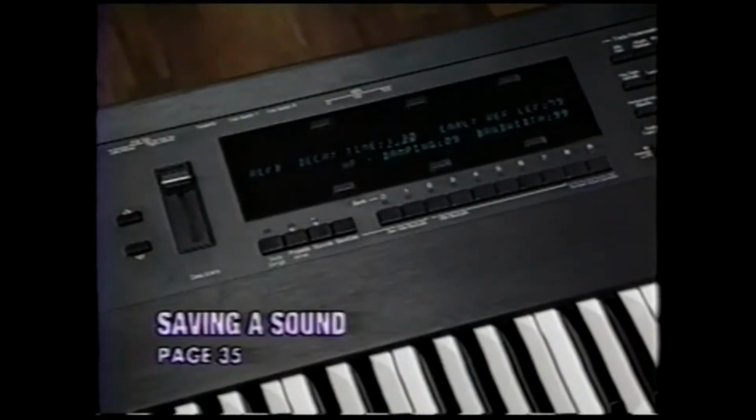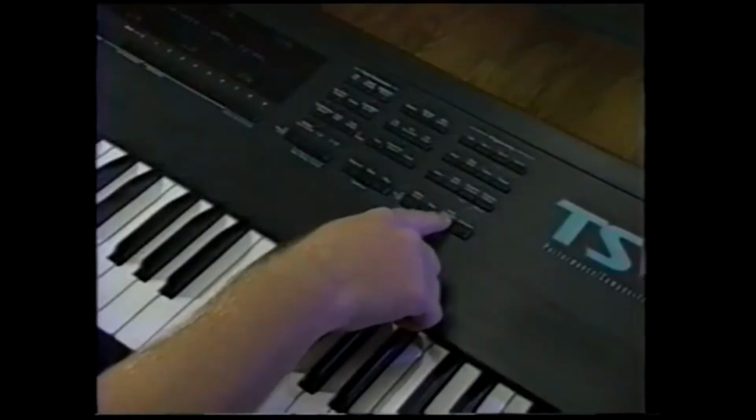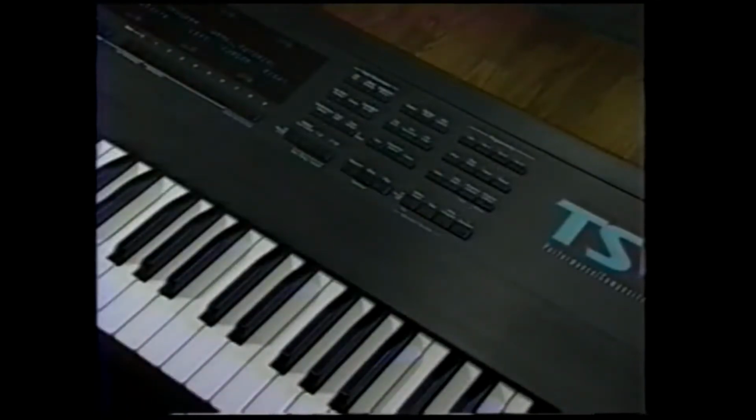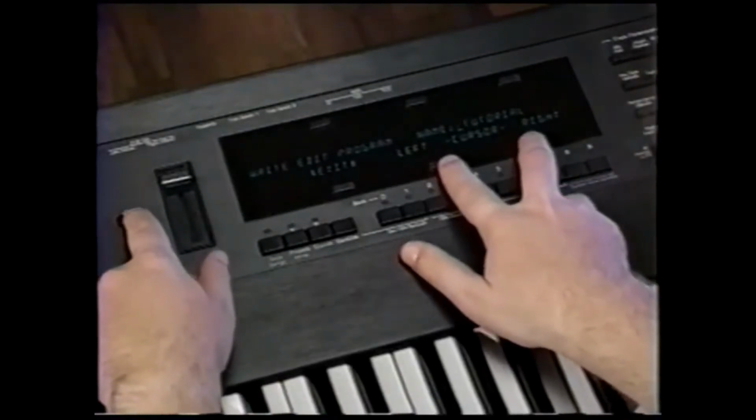Saving a sound. We'll need to store our new sound program so that we can use it later in this tutorial. Writing a program. Press the Write Program button. You'll be presented with the Write Edit Program page. Use the soft buttons under the words left and right to move the cursor under the letter that you wish to change. Use the data entry slider or the up-down arrow buttons to select the letter, number, or symbol you want. Moving the data entry slider all the way down selects a space. Name the new sound My-Pad.